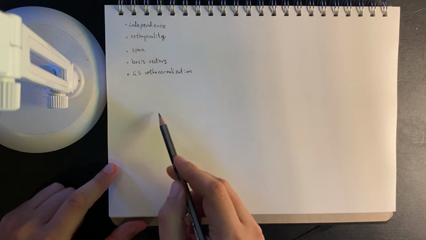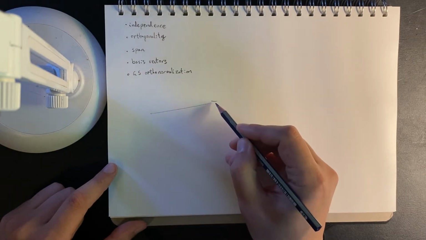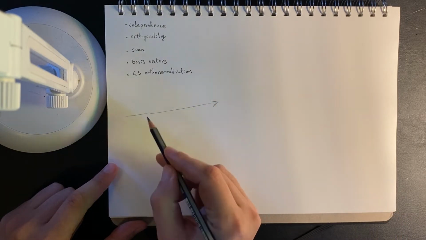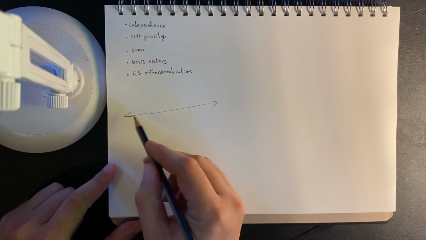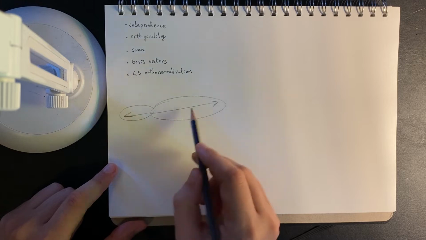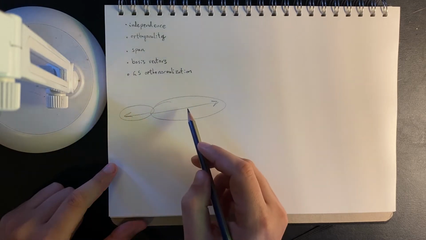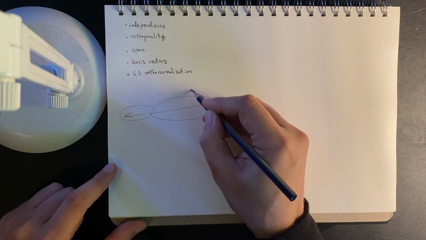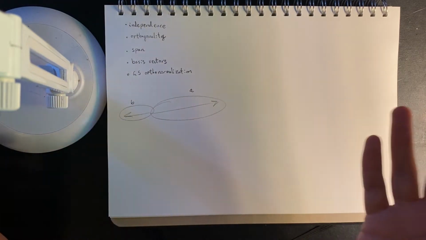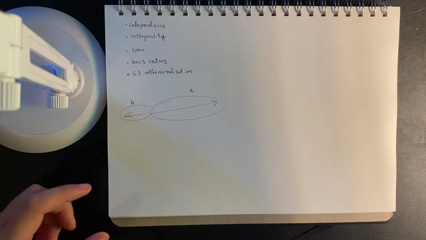If I draw one vector and I draw another vector, clearly this vector is dependent on this vector. It can be written in terms of this vector. In other words, if I take vector A and I shrink it and reduce its direction, that gives me vector B. These vectors are dependent on each other.